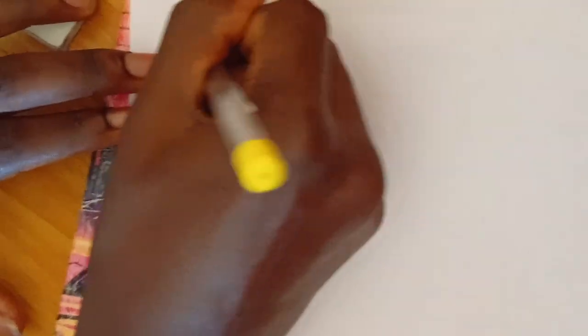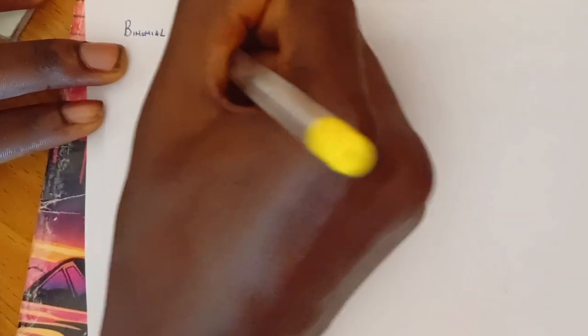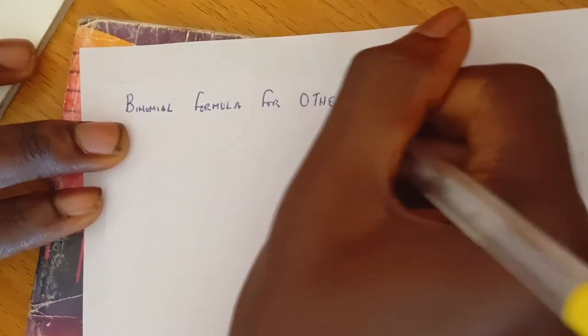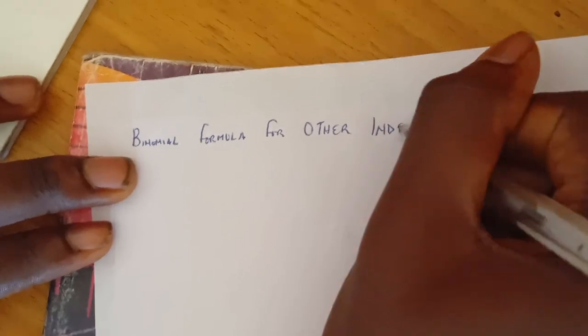So now let's move to something like binomial formula for order indices.